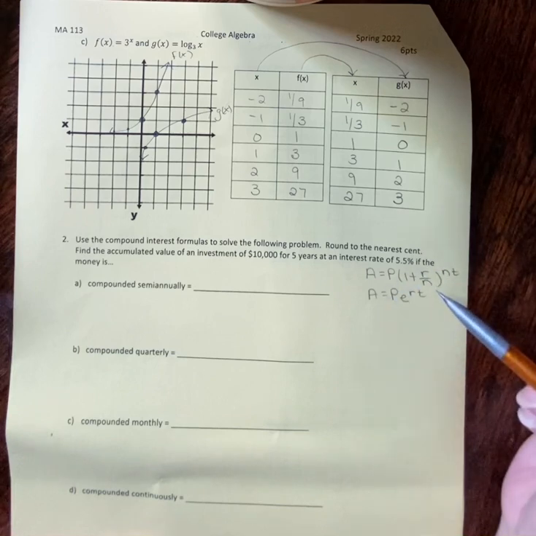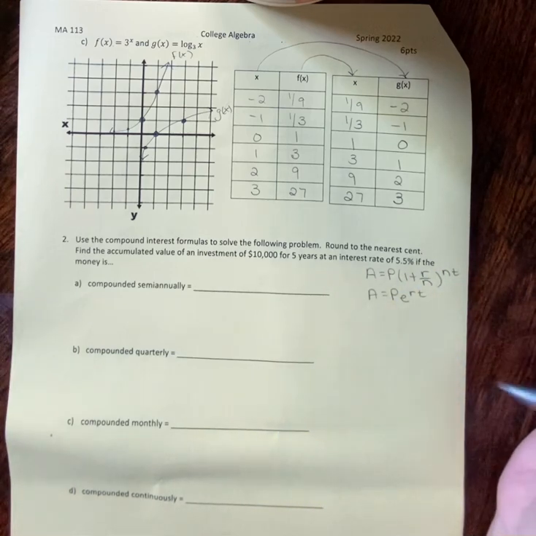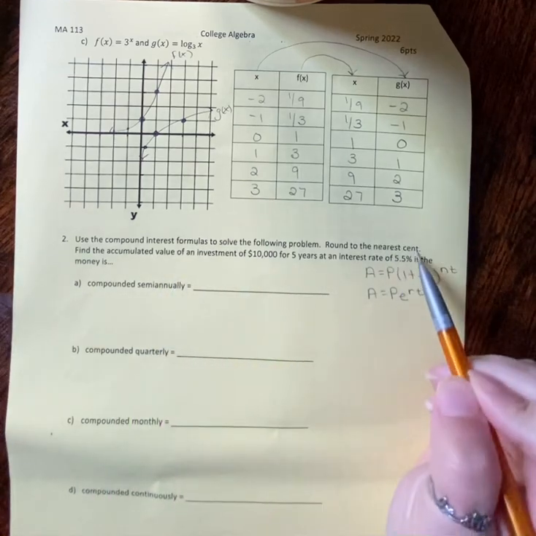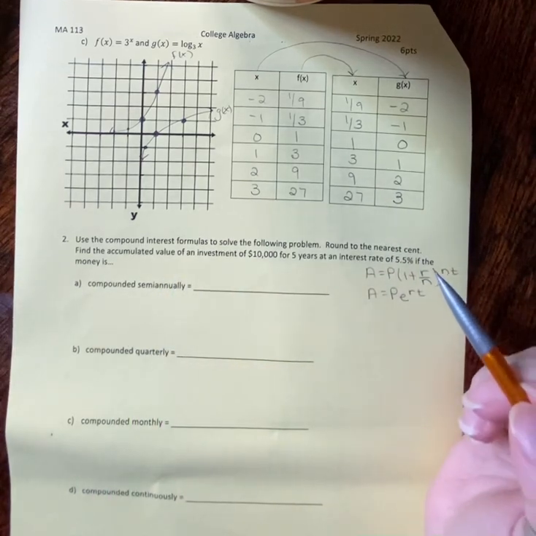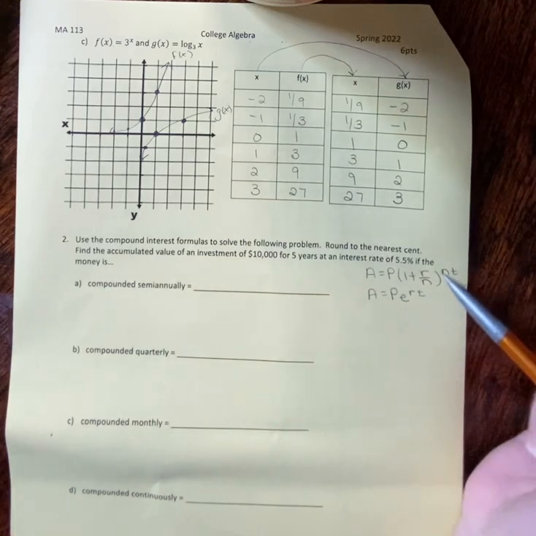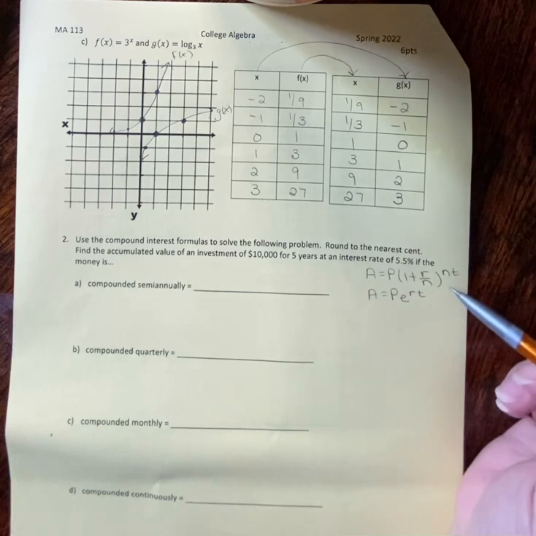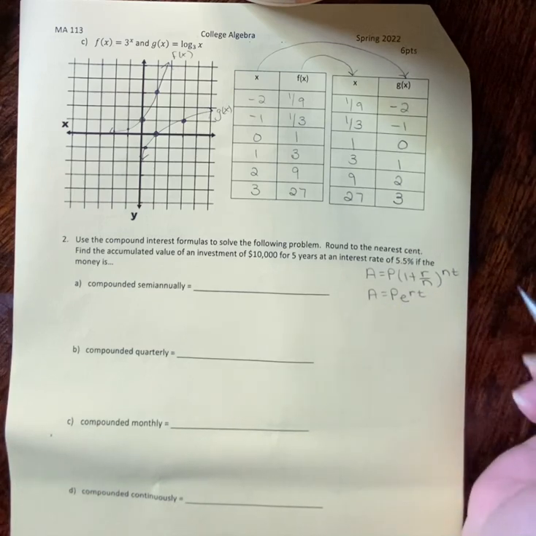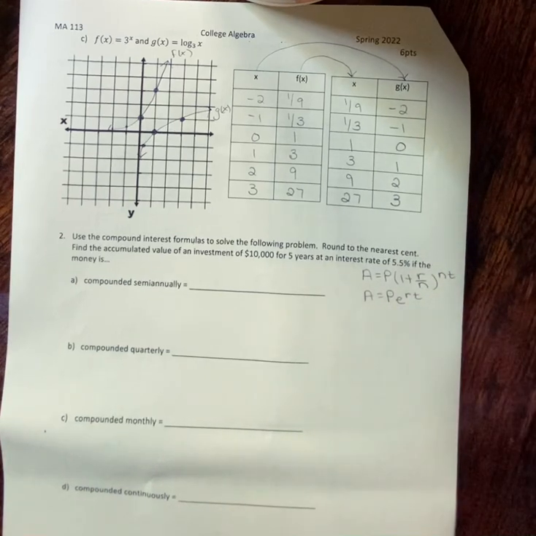So you do need to memorize those for the exam so that you're able to use them on this problem. It says round to the nearest cent, so that means you're going to have 2 decimal places. And obviously, if it rounds to the nearest cent and you're using an equation like this, you need to have a calculator. You will not be allowed to use your cell phone on the exam, so you do want to make sure you have a calculator to use.